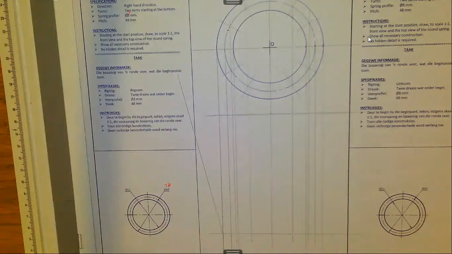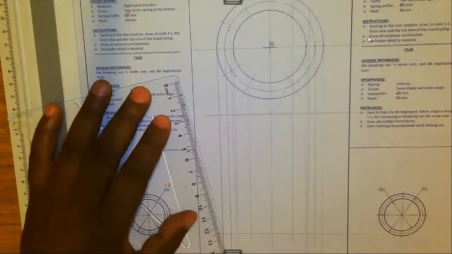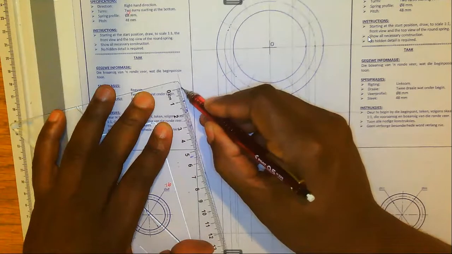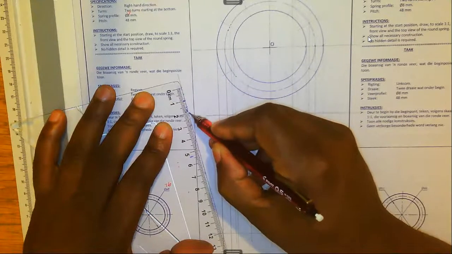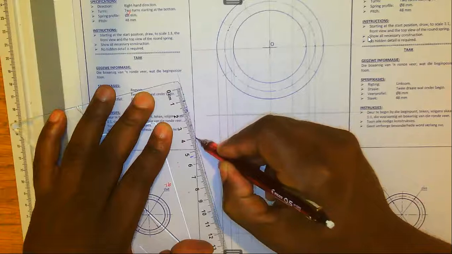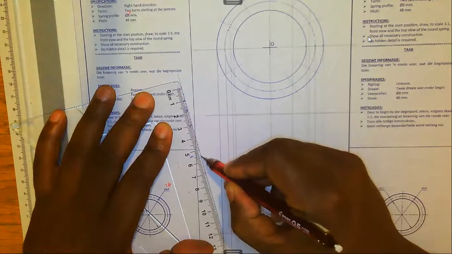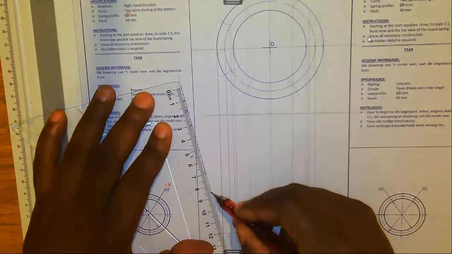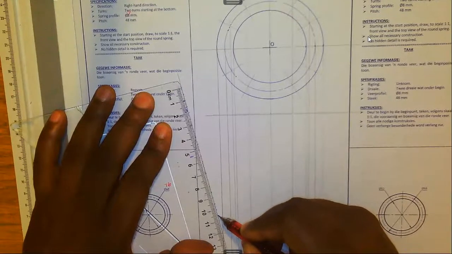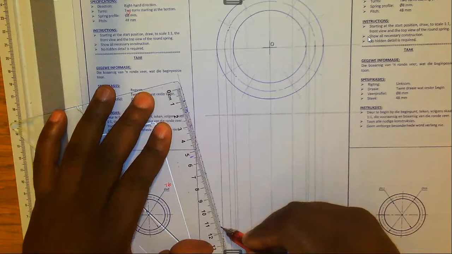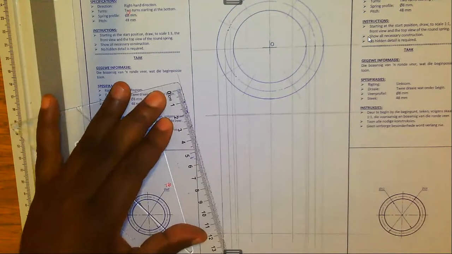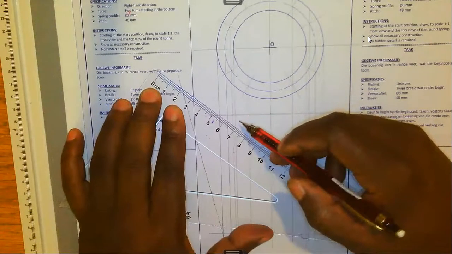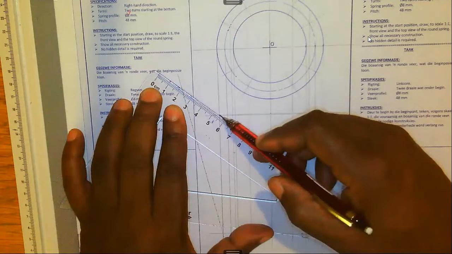Right, like that. Let's verify. Like that, okay.